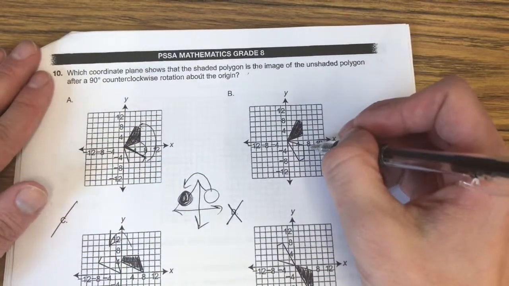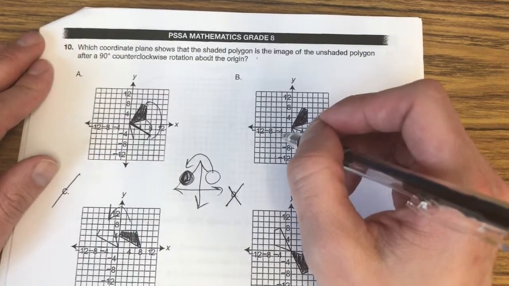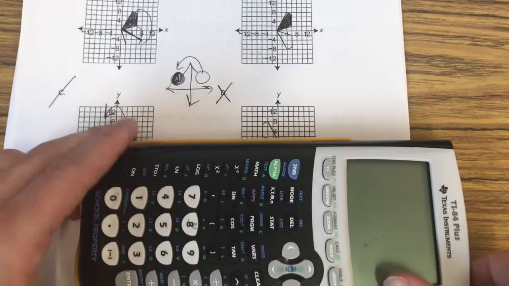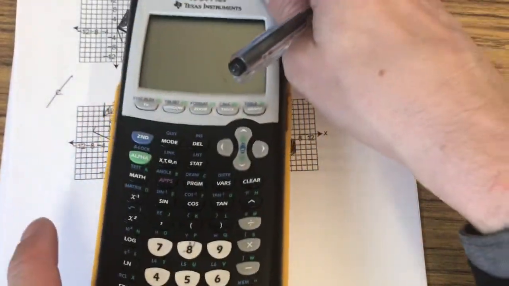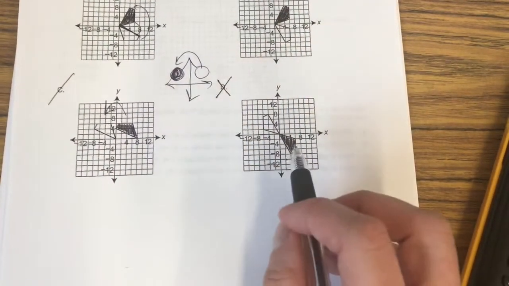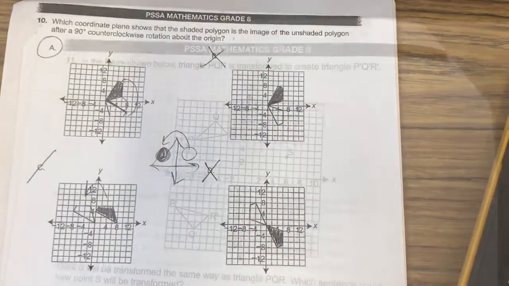So B, although it looks like it goes in the right order, is not my answer because it simply reflects. A rotates. Remember, when we do rotations, my shape is going to move and things go sideways. B doesn't do that. It reflects. This reflects, that translate, that is a 180. The only one that makes sense is A.